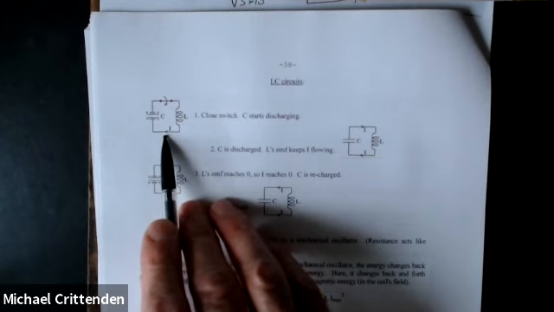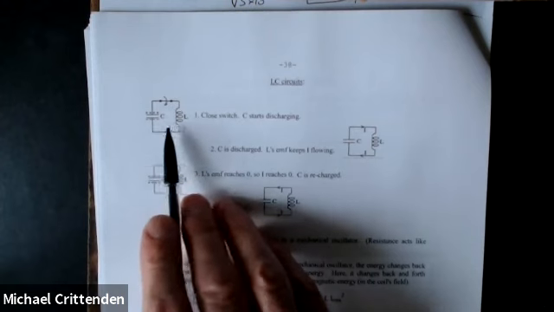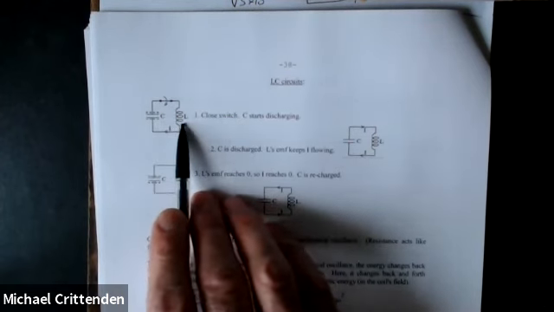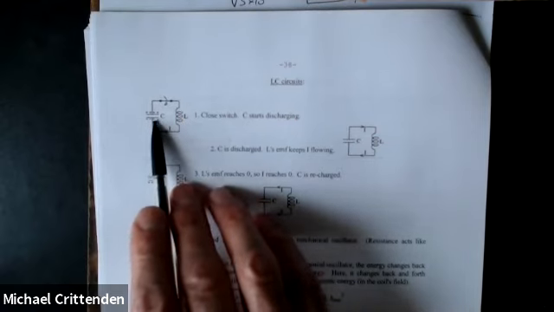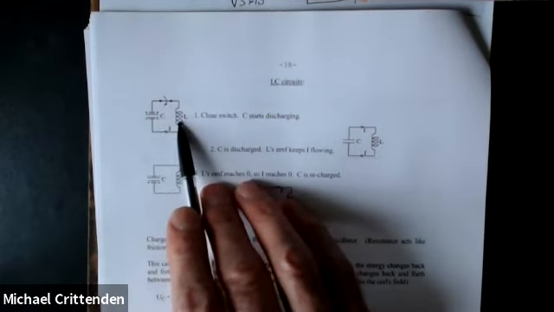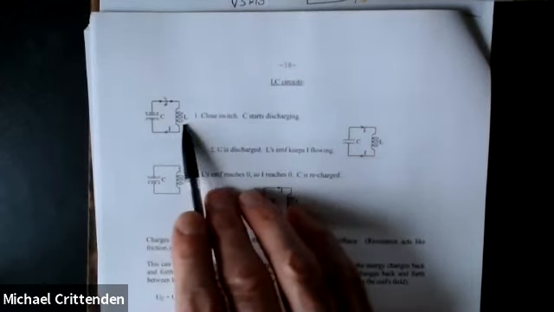Well, so far this sounds like the same story I told for an RC circuit where the capacitor discharged through a resistor. The difference is the resistor converts the energy that used to be in this electric field into heat. And it soaks away into the environment and you never see it again. The inductor stores that energy in its magnetic field.